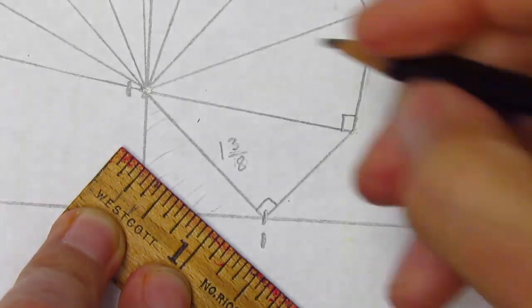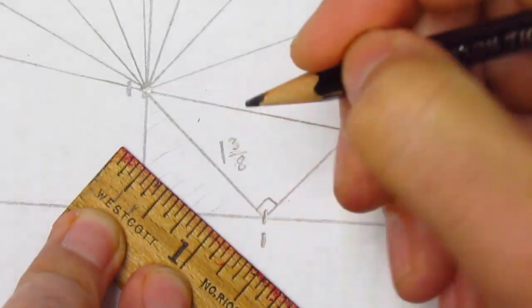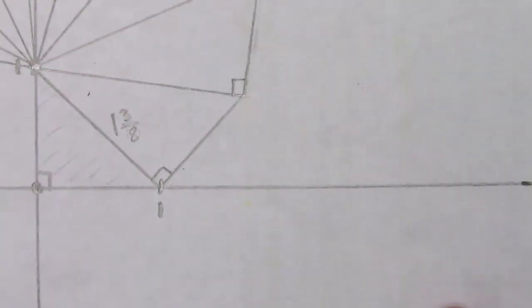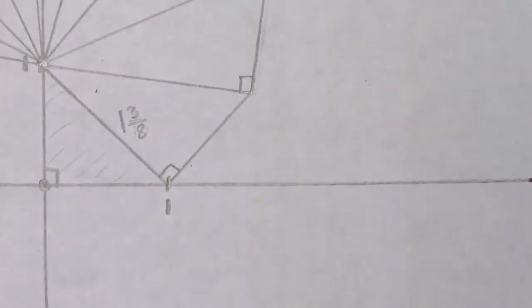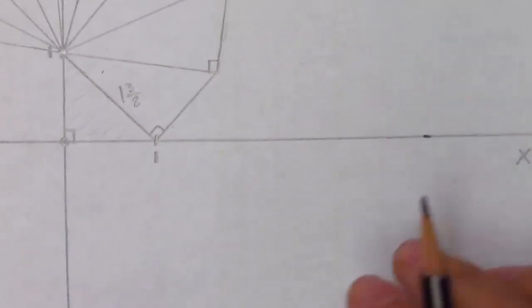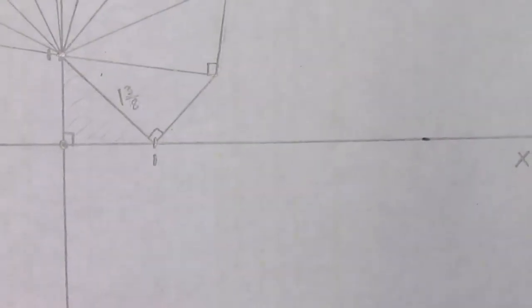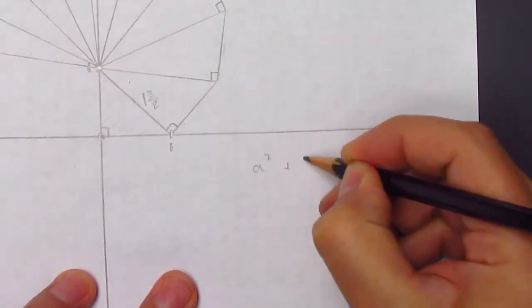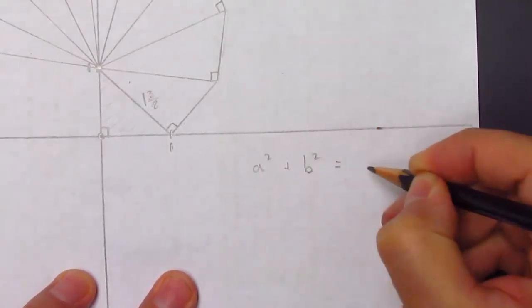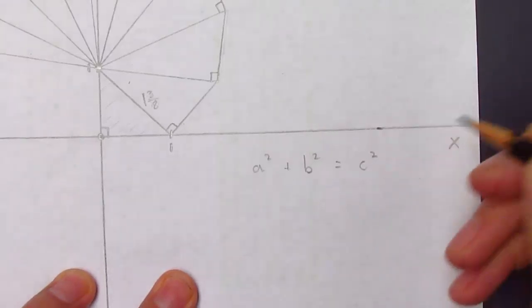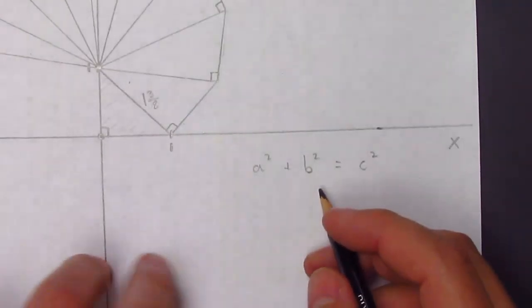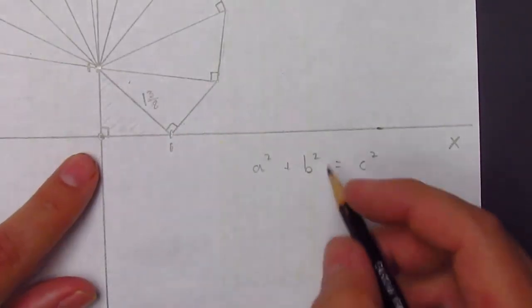And then at this point, you can challenge your students to see if they could find that length using the Pythagorean theorem. So you can do it with your students, or you can have them try it on their own, or with an elbow partner. But it really depends on the comfort level of your students with the Pythagorean theorem.